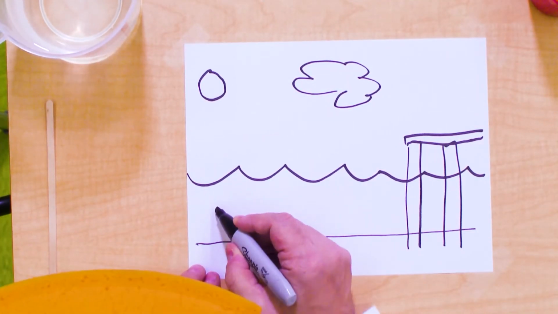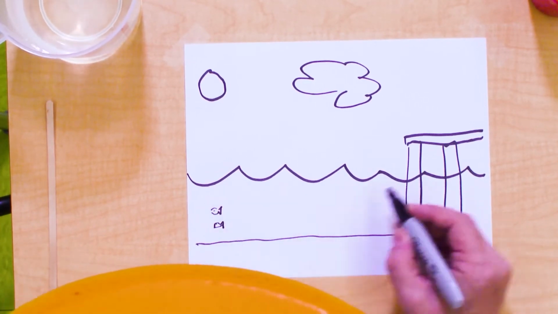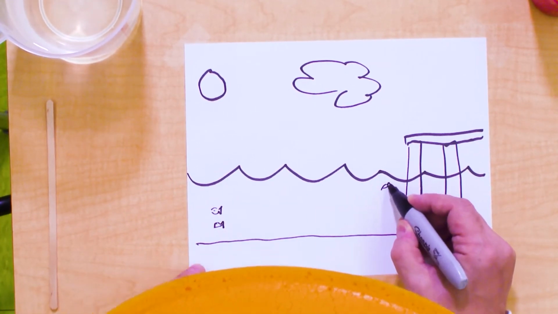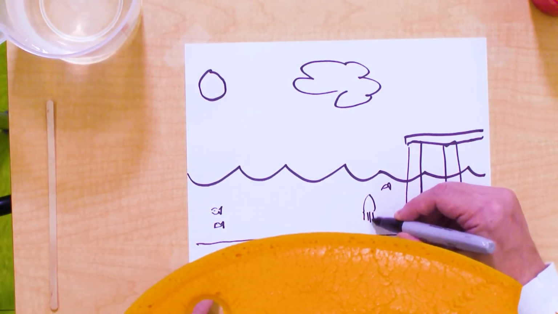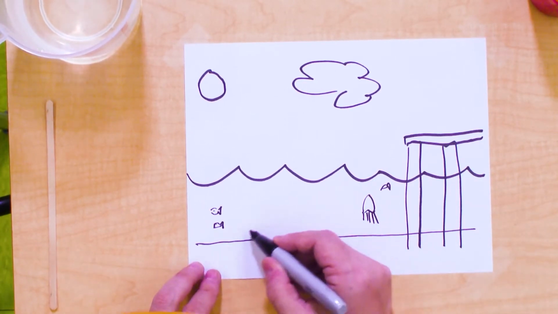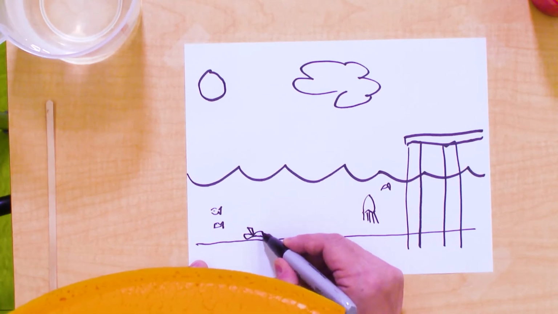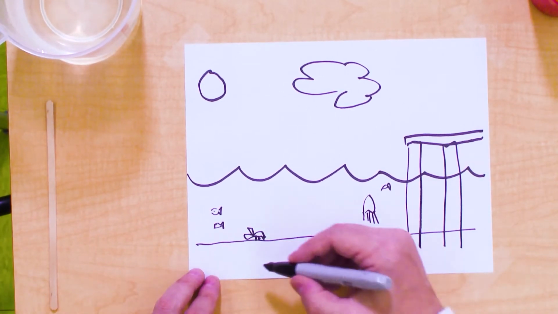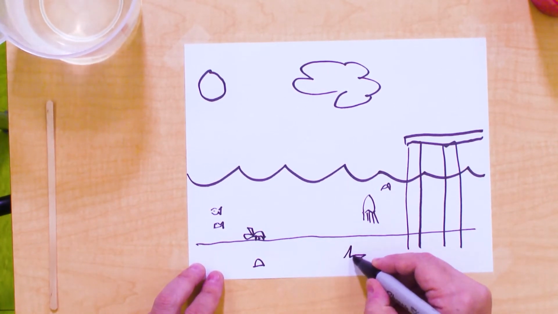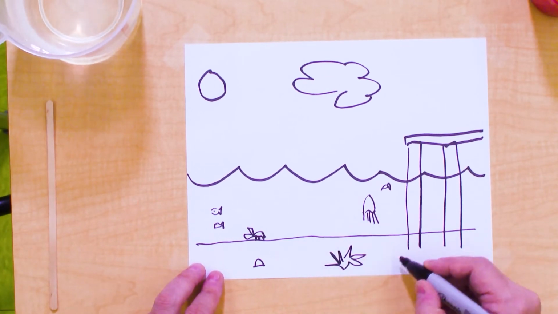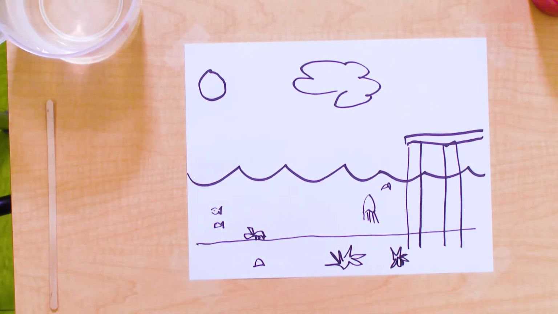I'll add some fish in the water, some small fish. Hello, small fish. I remember there was an octopus. Maybe I'll make a lobster. I'll add some seashells. Maybe a starfish. Another starfish. And now I'll color things in.